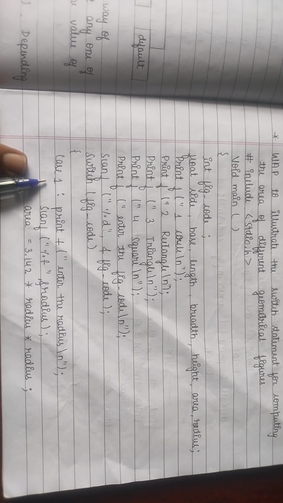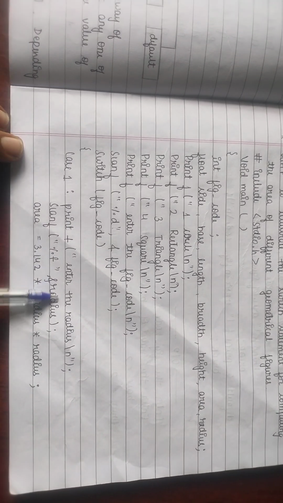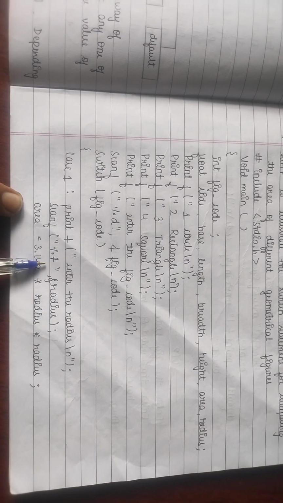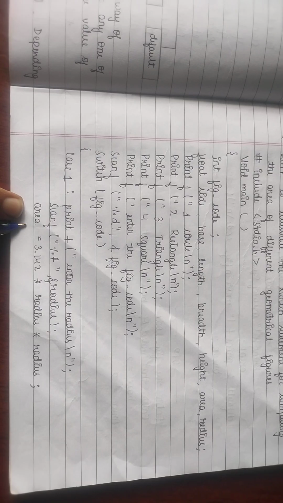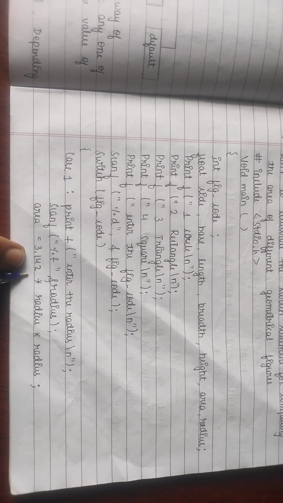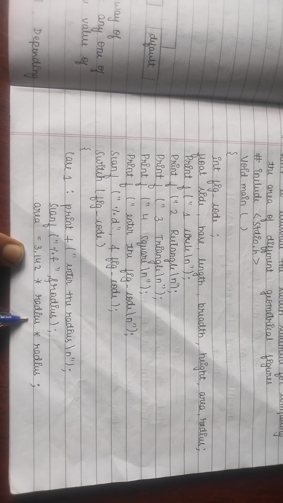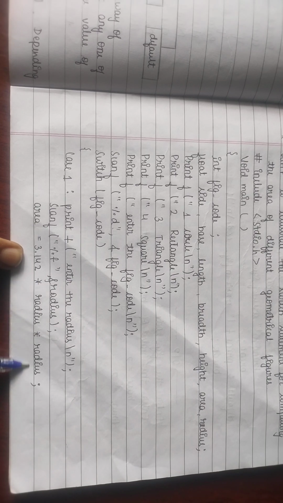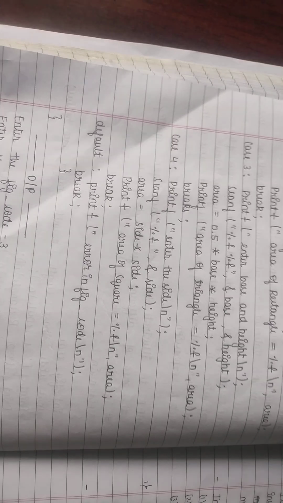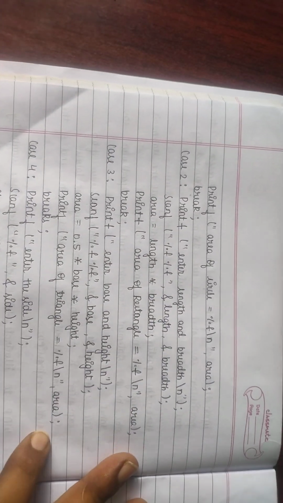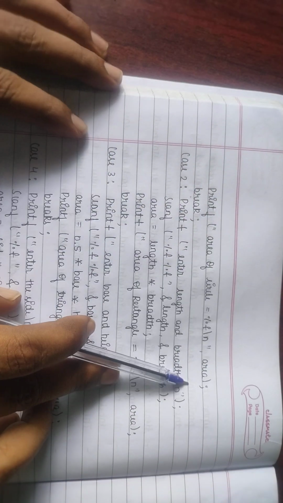See here, for case number 1, printf enter the radius, read the radius using scanf. Then what is the formula to find the area of a circle? Area is equal to 3.142 * r * r, that is pi r square. The pi value is 3.142, otherwise you can use pi, then r into r. This is case 1, and print the result: print the area of circle, that is area.